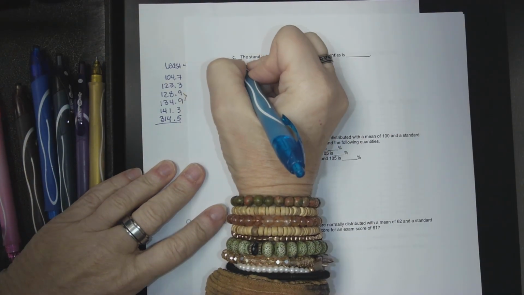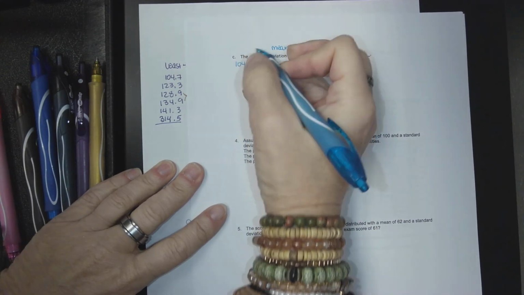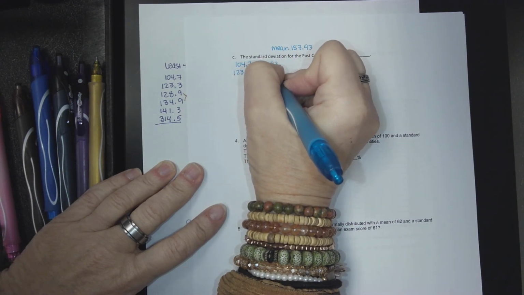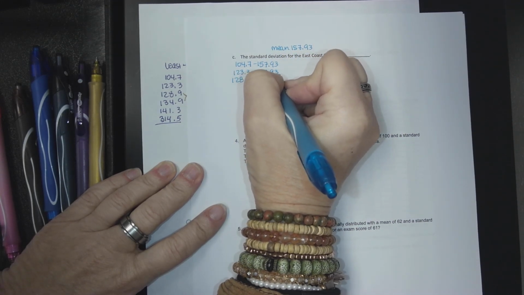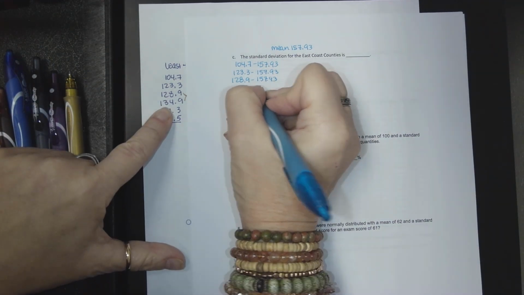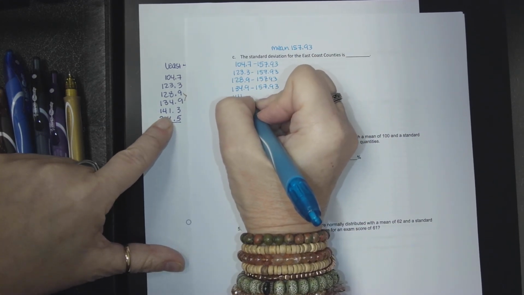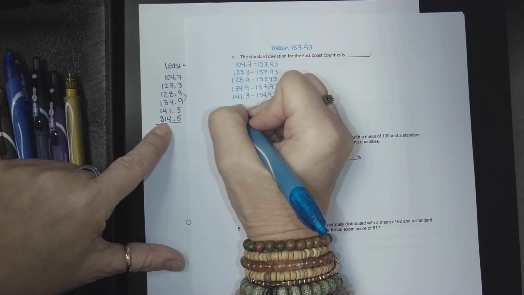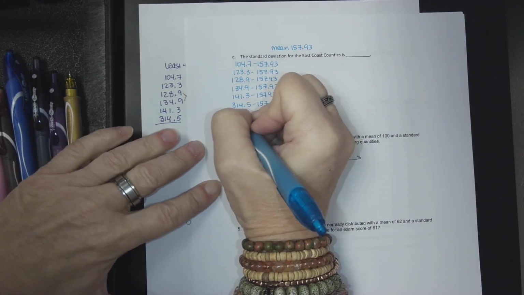So we're going to have 104.7 minus 157.93, right? 123.3 minus 157.93. 128.9 minus 157.93. 134.9 minus 157.93. 141.3 minus 157.93. And then our outlier, 314.5 minus 157.93. Okay.